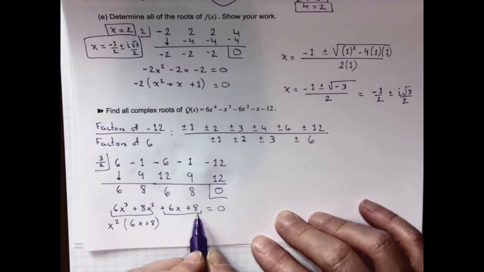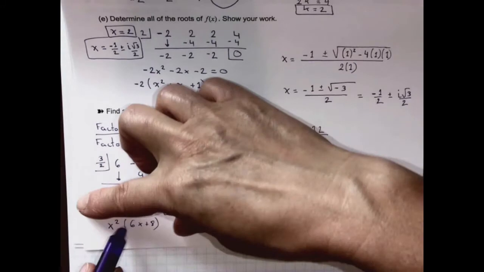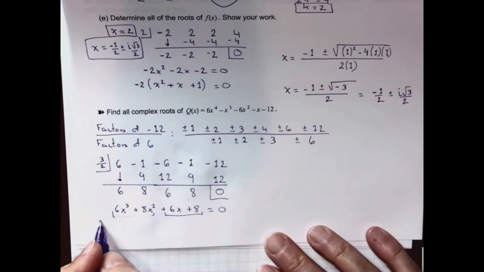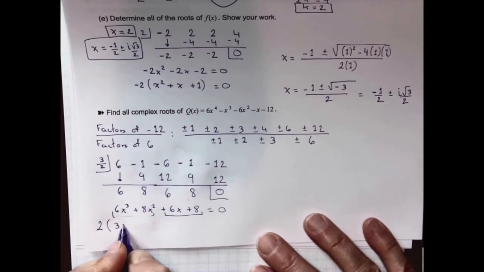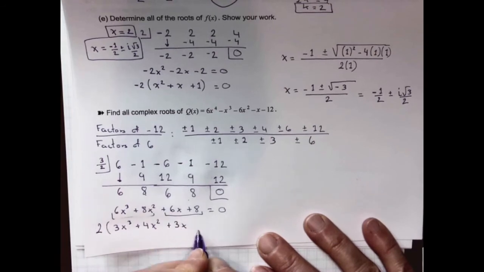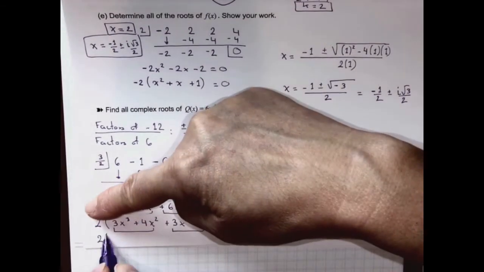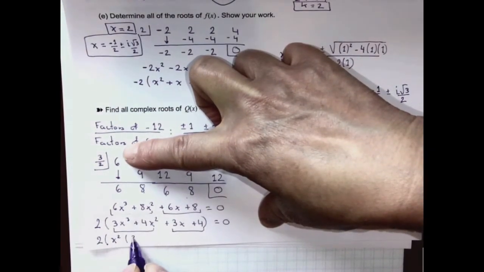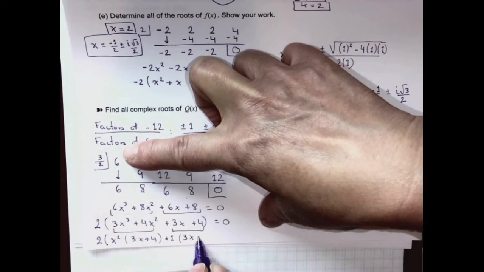Let's do that later. So, no, let's do it now. So let's take a 2 out first. Then we'll have 3x cubed plus 4x squared plus 3x plus 4. And now we do grouping with those. So we still have that 2 in the front, but now we take out an x squared, so we have 3x plus 4. And here we can't take anything out, so it's just going to be a plus 1 and 3x plus 4.